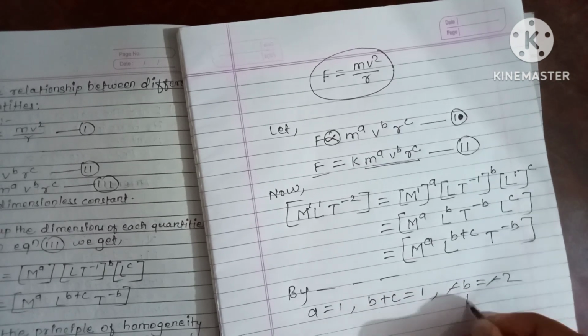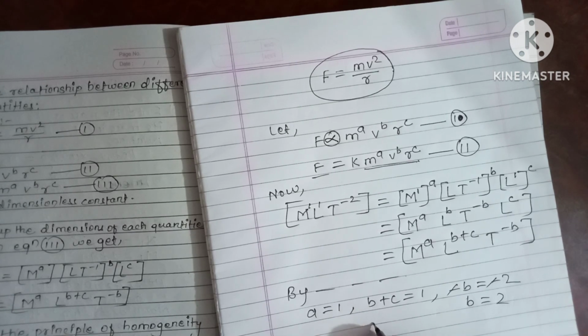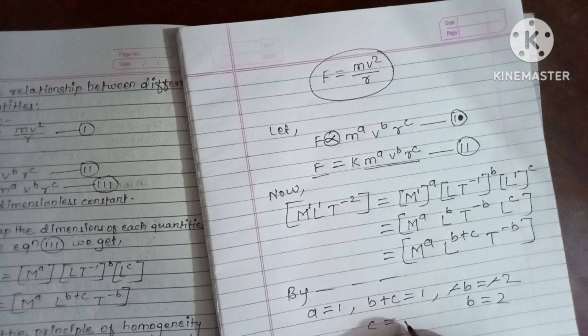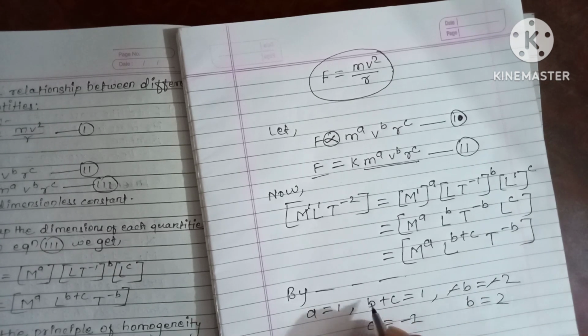Minus will be cancelled, and b equals 2. Now we know the value of b, we put it here, and we get the value of c. c equals 1 minus b. Put the value of b, it will be 2, so 1 minus 2 will be minus 1, isn't it?